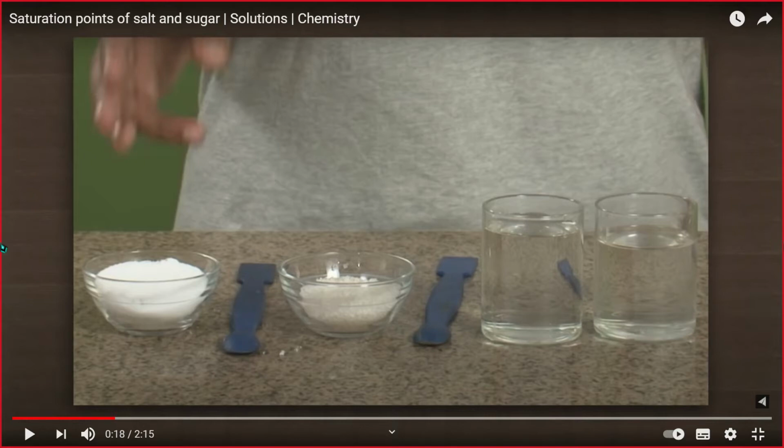In this part, we can see the materials that will be used in this experiment. First of all, we have a cup with sugar, then we have another cup with salt. Also, we can see 2 spoons and 2 water glasses. A note here is that this is the salt plate, and this is the sugar plate.